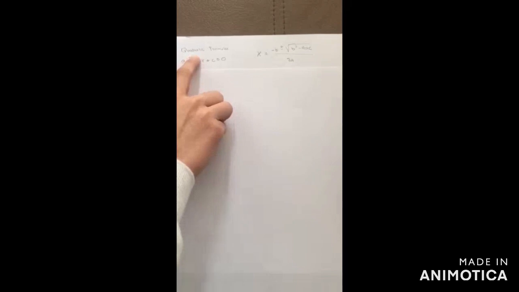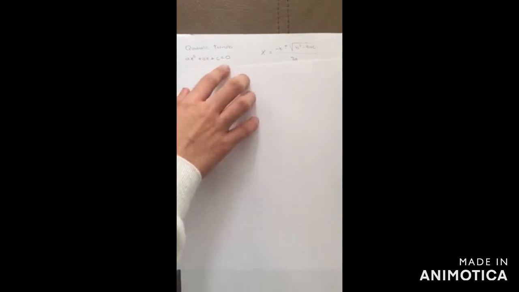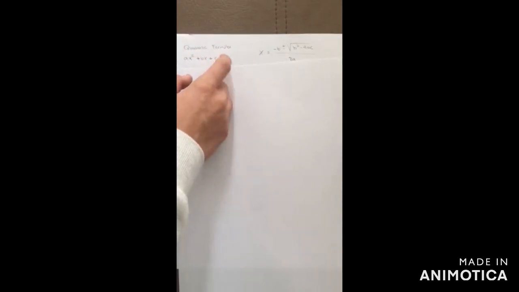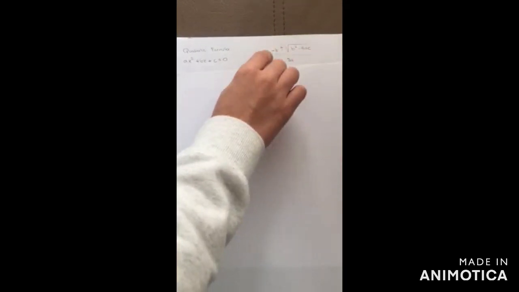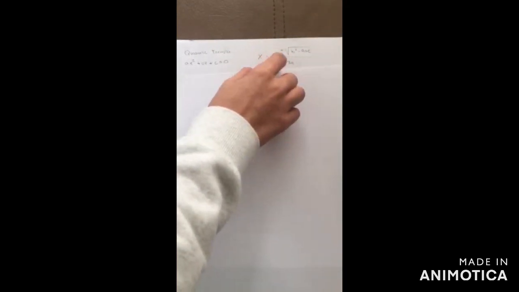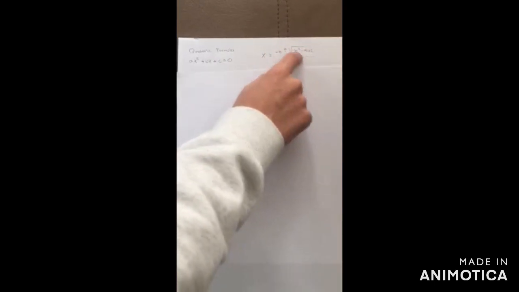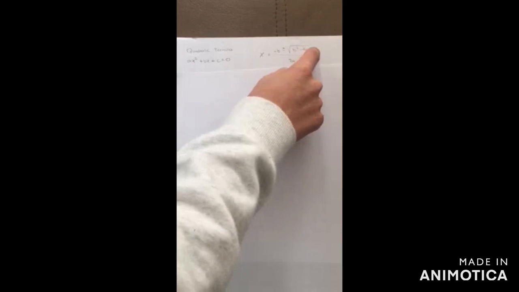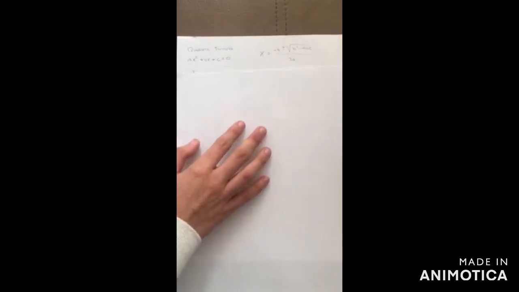As we can see here, this is the universal formula for a quadratic equation, that is ax squared plus bx plus c equals 0. And here we have the equation to find x. To find x, we have minus b plus or minus the square root of b squared minus 4 times ac, divided by 2 times a.